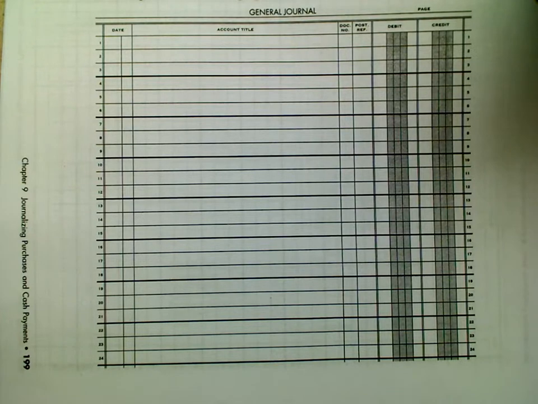Okay, so it says we bought store supplies on account from designer supplies. Well, why would we not use the purchases journal for buying store supplies on account? Why would we not use the purchases journal for buying supplies on account? Did we buy it on account? That's what the purchase journal is used for.